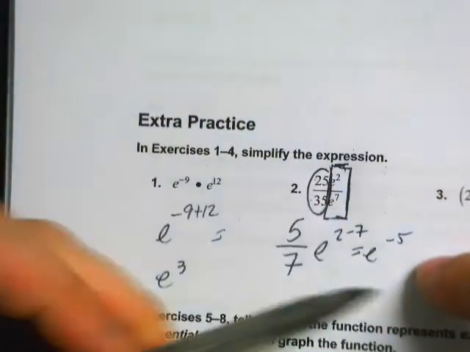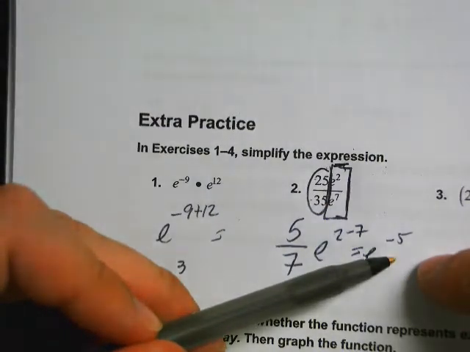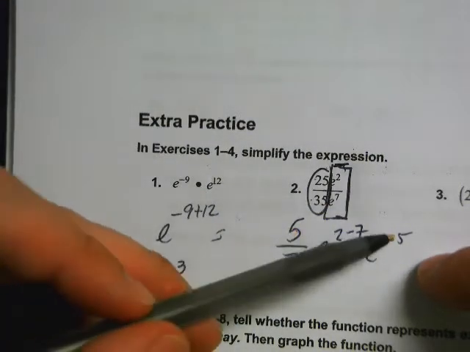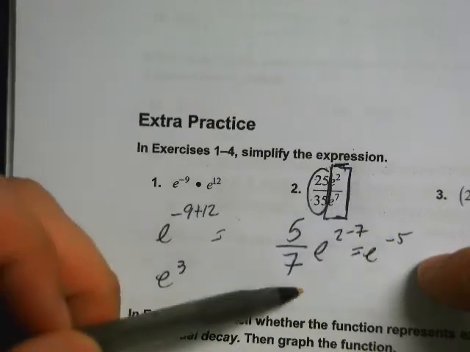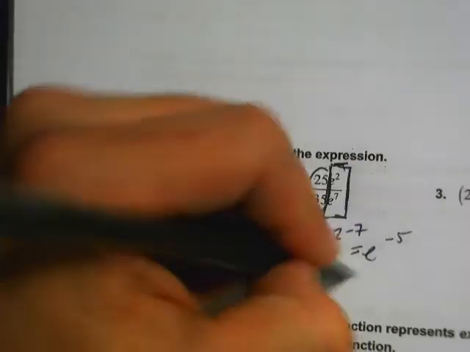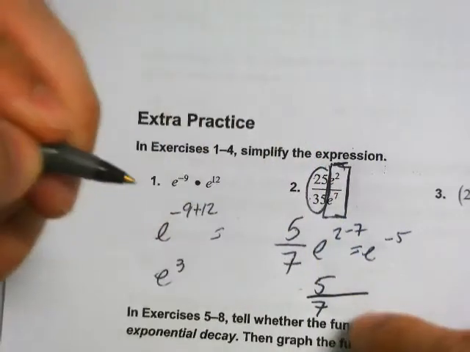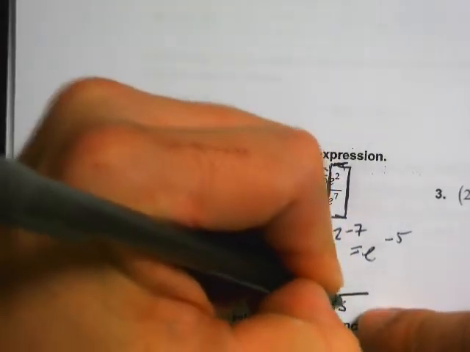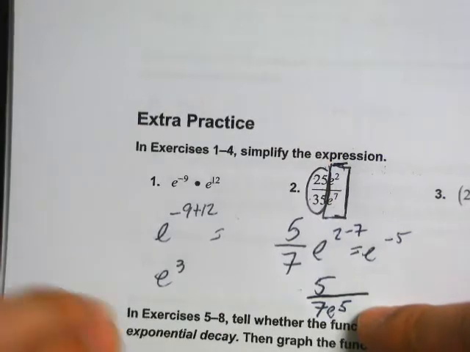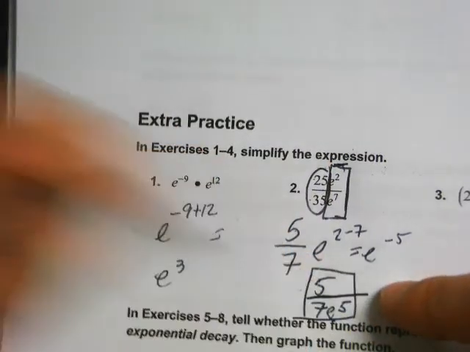So when we have a negative exponent in the numerator, we can simplify that by putting the negative exponent into the denominator. So this will be 5 divided by 7, and on that denominator, it will say e to the power of 5. Like that.